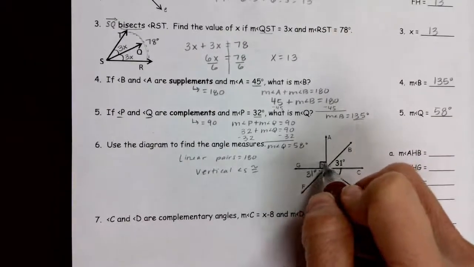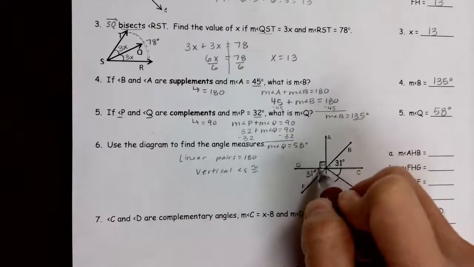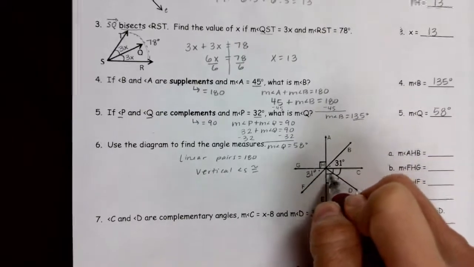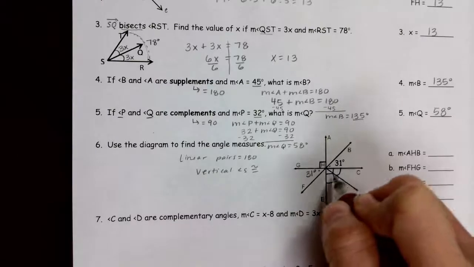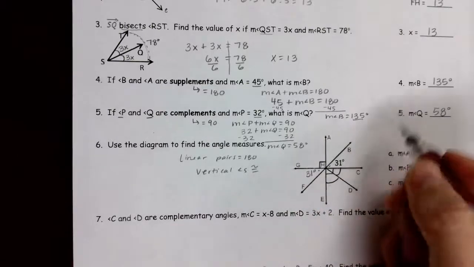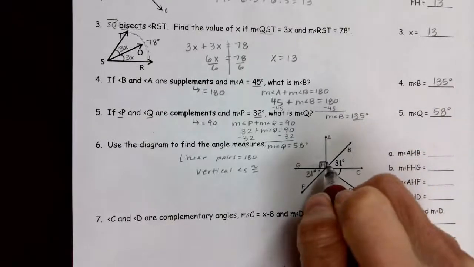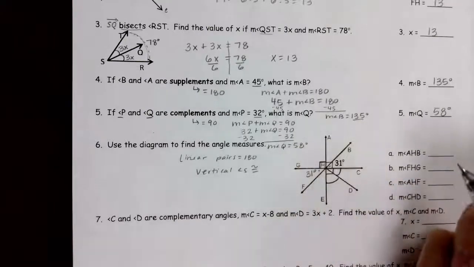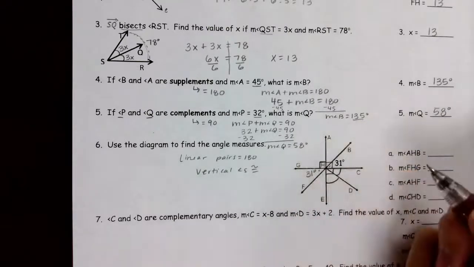Angle AHG is marked as 90. I know that over here I should have 90 degrees. So these two angles together add up to that 90. Okay, I can use that same idea when I go this direction. I know these two together have to equal 180, so that's a 90-degree angle there.